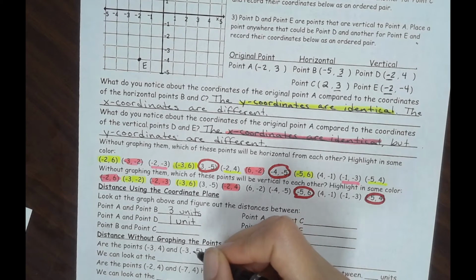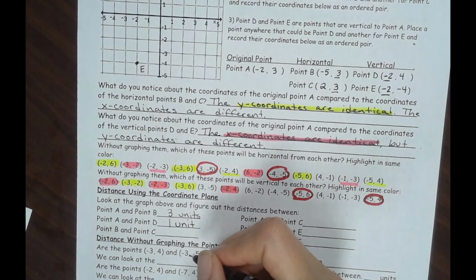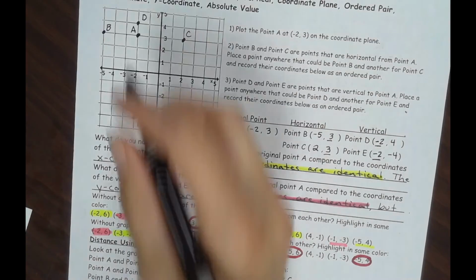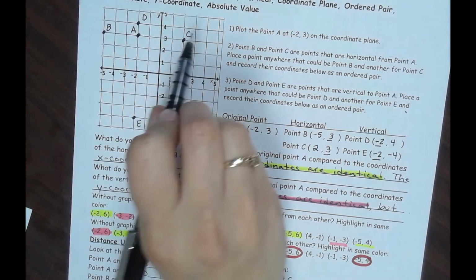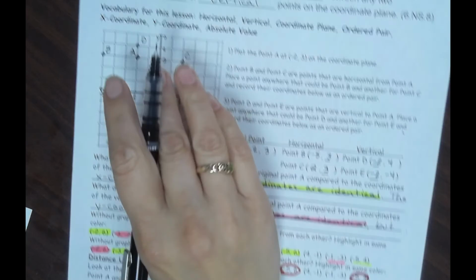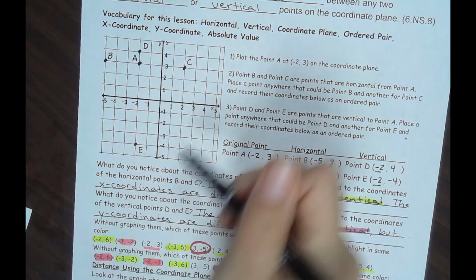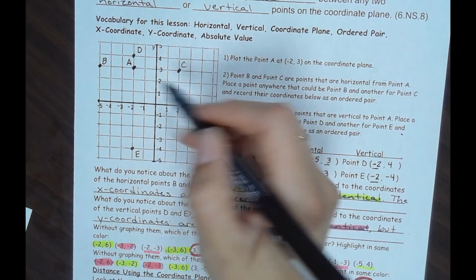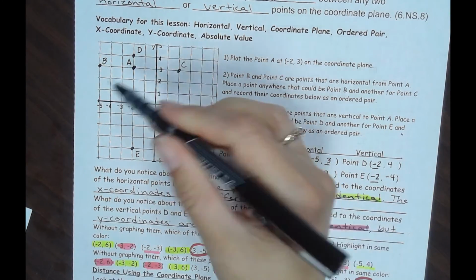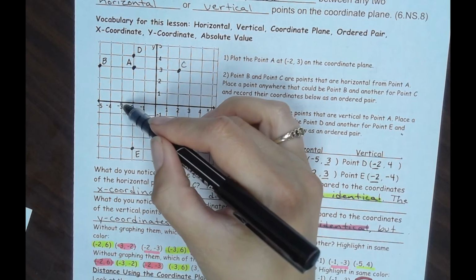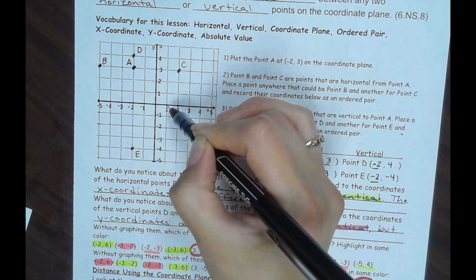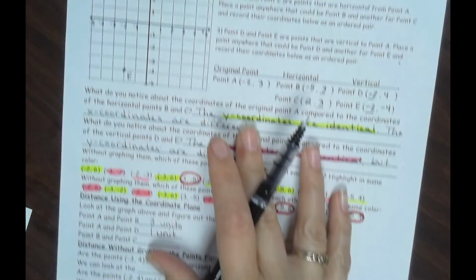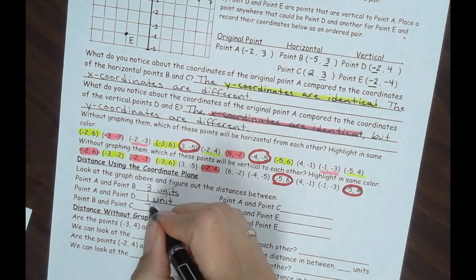From point B to point C. I'm going from -5 all the way up to +2. So that's a distance of 1, 2, 3, 4, 5, 6, 7. So that would be 7 units.